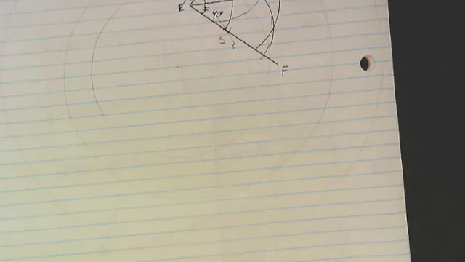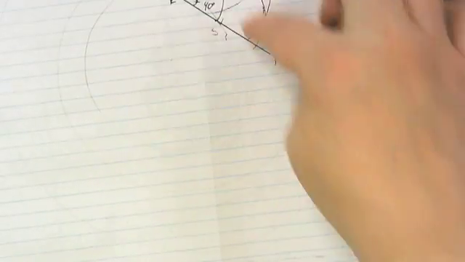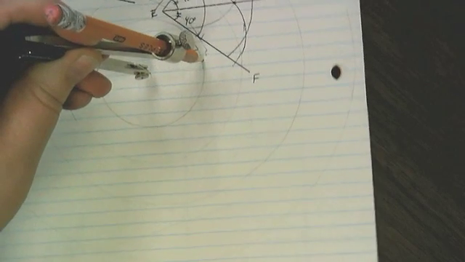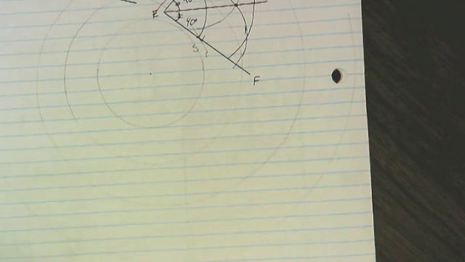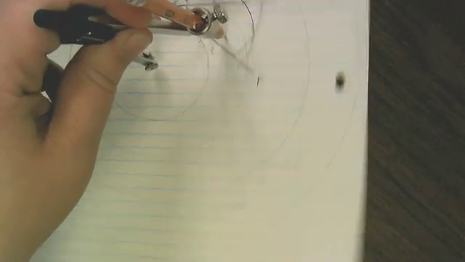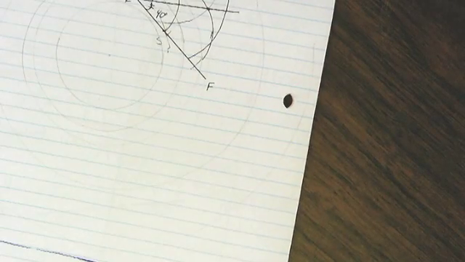Because I'm pressing too hard, it kind of wobbles around and goes around in a circle here and then there because I'm not holding my compass steady. If I hold my compass steady, then my arcs are going to be equal. But if I do this one and then I do this one and it goes out further, it's not going to give me the correct bisector.